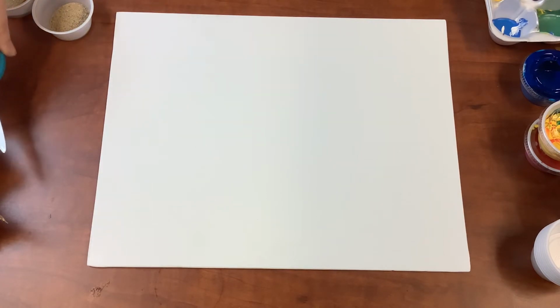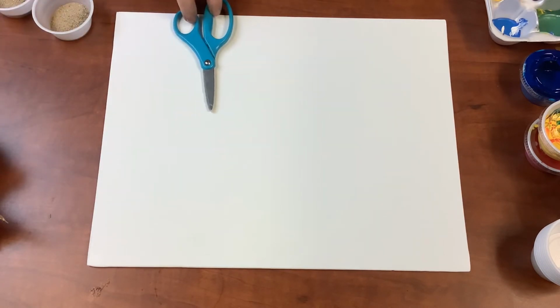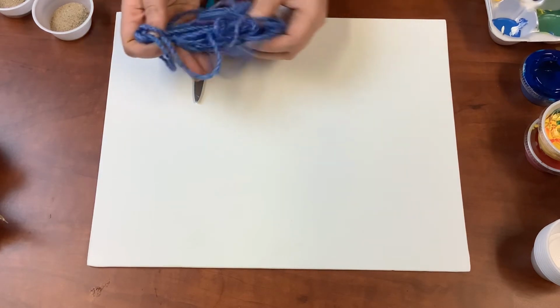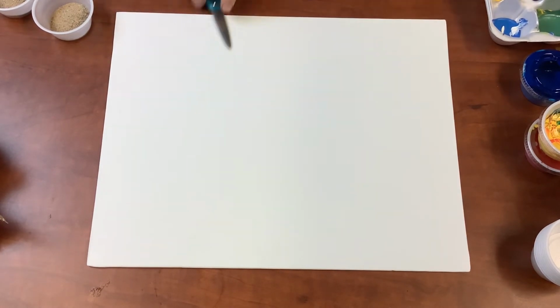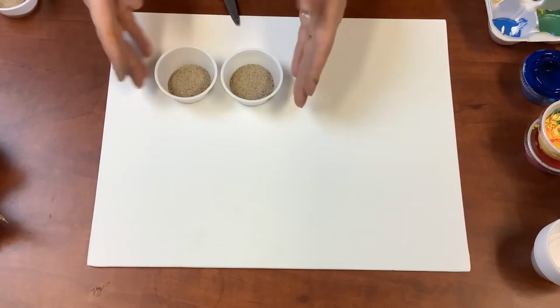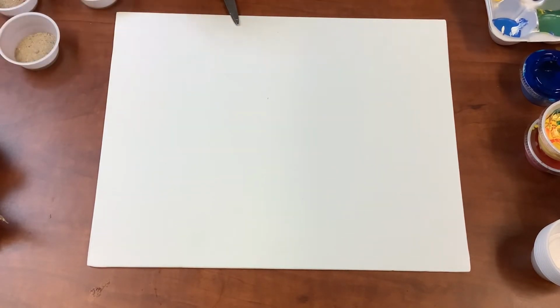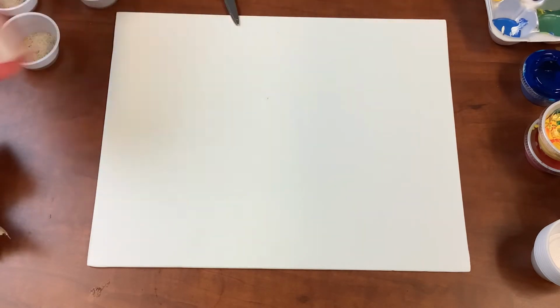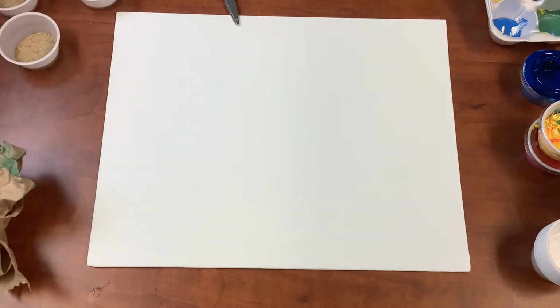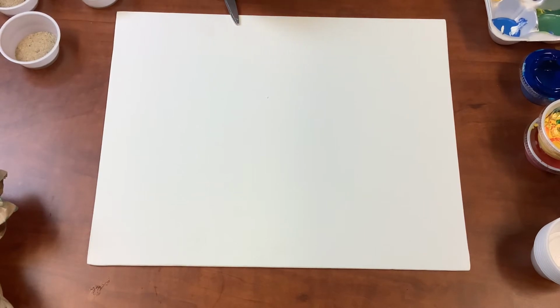So what we're going to do today is use a couple different things. You're going to want to get out some household scissors. You will be supplied with string. You will be supplied with little piles of sand in cups. You will also get various different colors sent to you. Some of them will be pre-mixed, some of them will not. You'll have to mix your colors together, which is not a problem. You can do it.